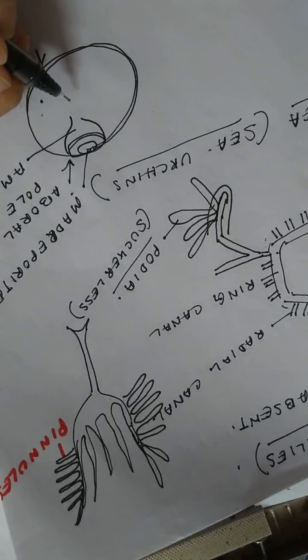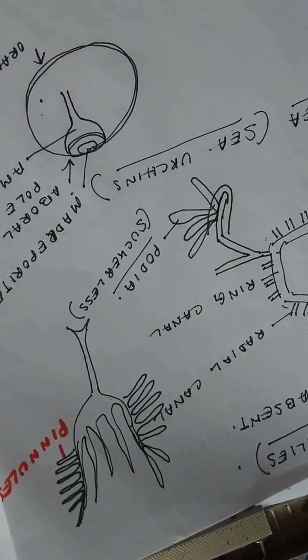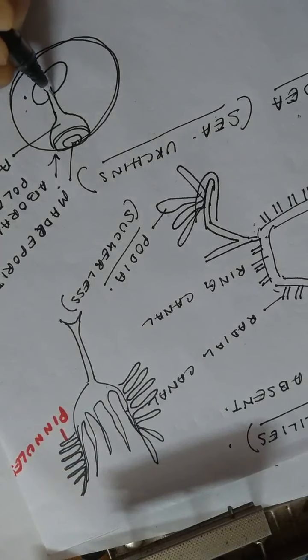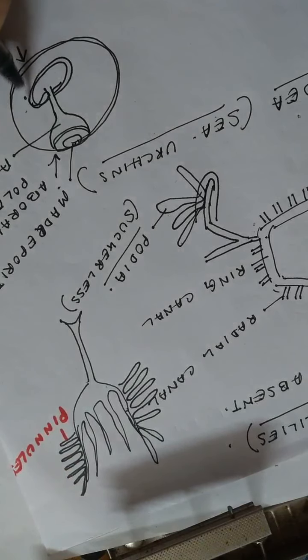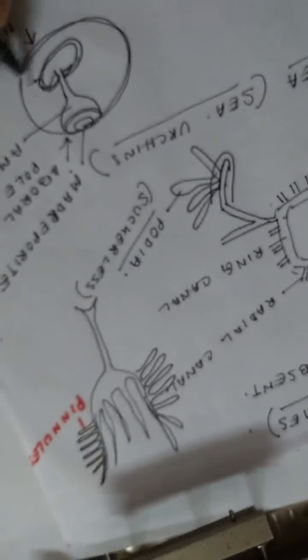Then the stone canal extends to the oral pole, and it joins with the ring canal. It opens into the ring canal.